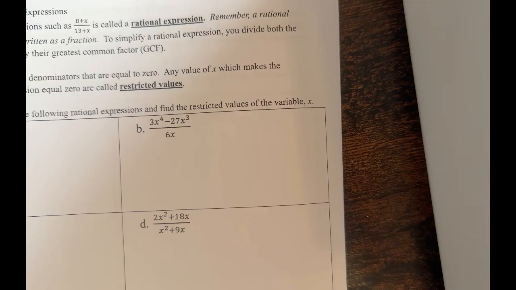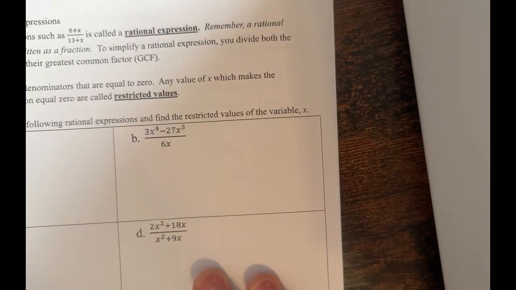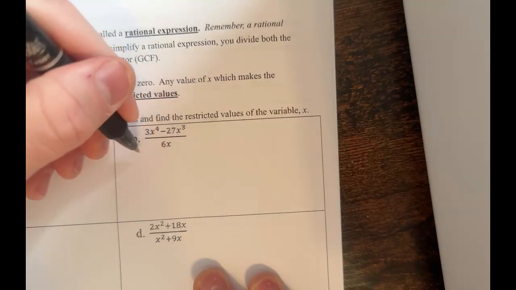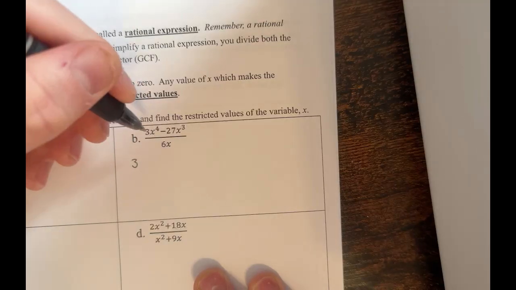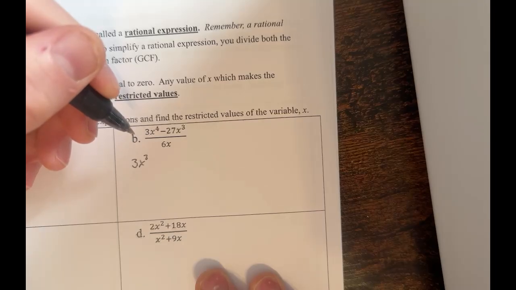So what you do first on this section is you're going to factor the top and the bottom if you can. So first thing when you factor, you say, do I have any common factors? So what does 3 and 27 have in common? They have 3 in common. What does x to the fourth and x to the third have in common? That'd be x to the third. So I'm going to take out 3x to the third.